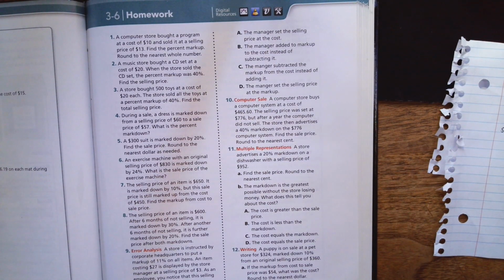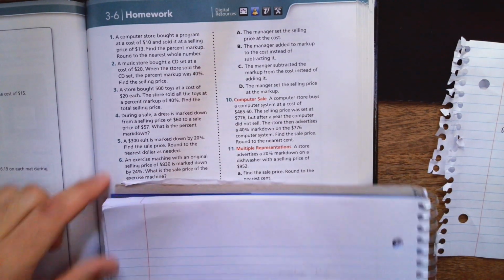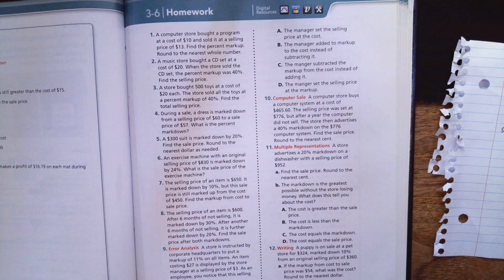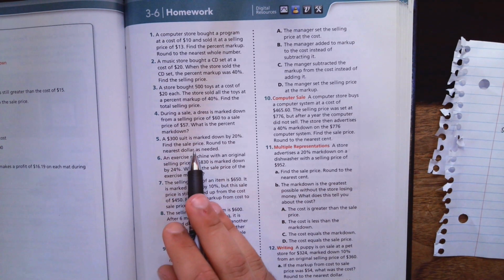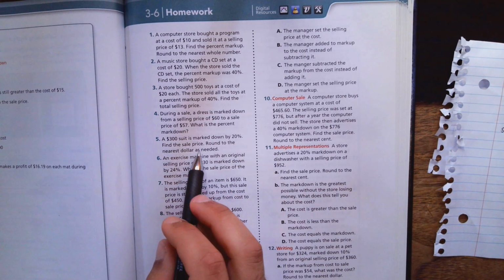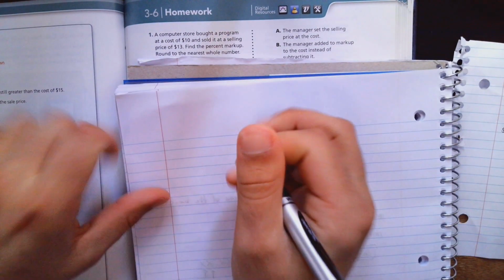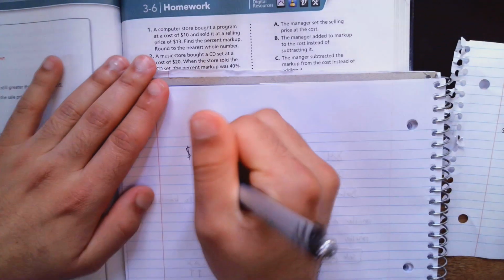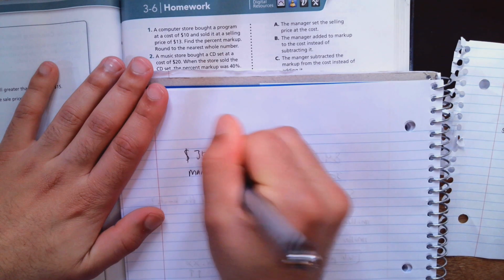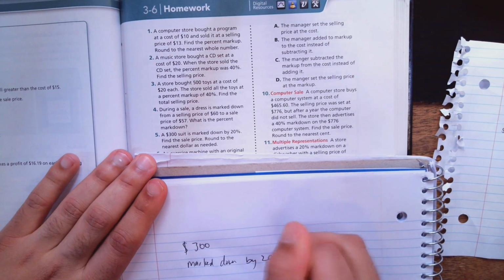So we have time for one more practice problem, and then we'll be done for the day. Okay, so let's look at this problem right here, number 5. A suit is marked down by 20%. Find the sale price and round to the nearest dollar as needed. Okay. So we have a $300 suit. It's marked down by 20%.